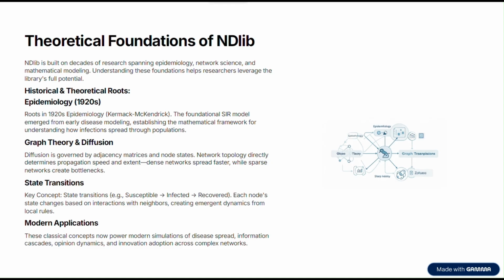It is built on decades of research spanning epidemiology, network science, and mathematical modeling. Understanding these fundamentals helps researchers leverage the library's full potential. Historical and theoretical roots. Roots in 1920s epidemiology, the foundational SIR model emerged from early disease modeling, establishing the mathematical framework for understanding how infections spread through a population. While in graph theory and diffusion, diffusion is governed by the adjacency matrix and node state.